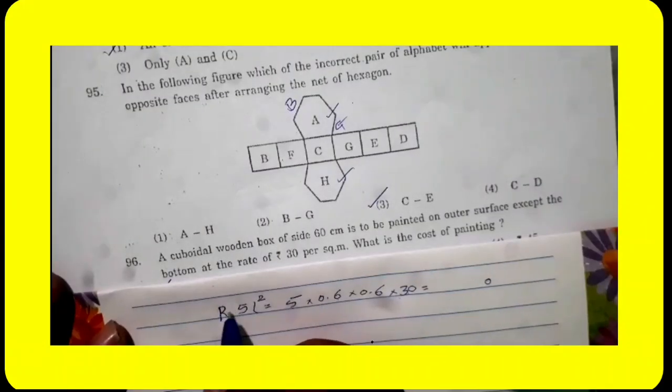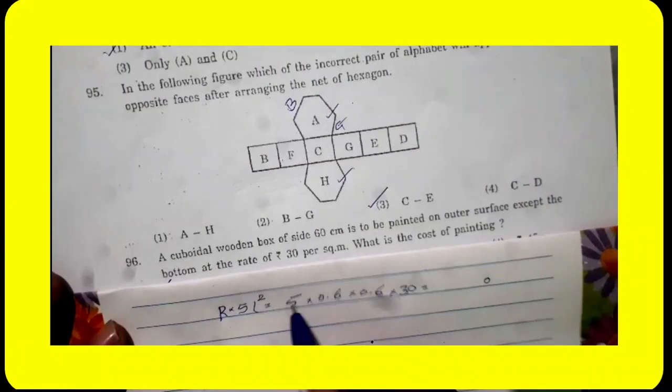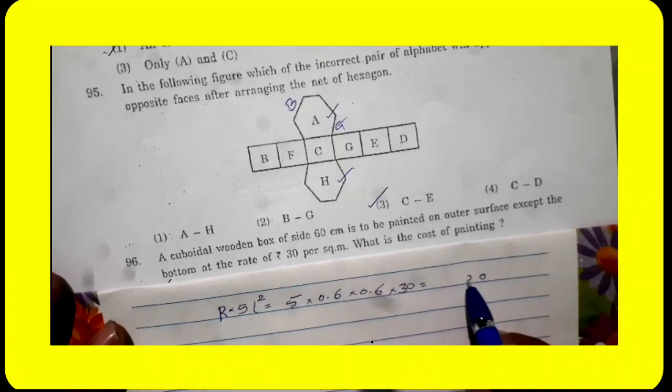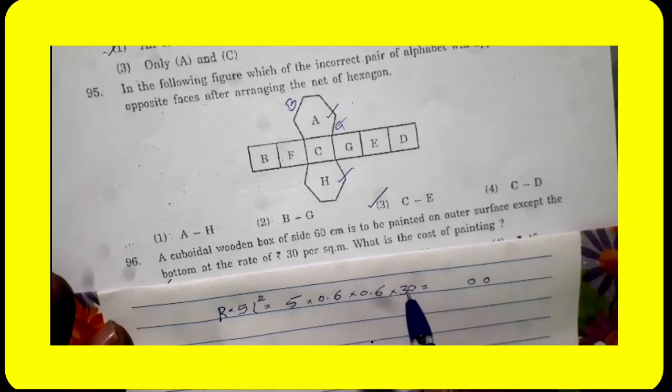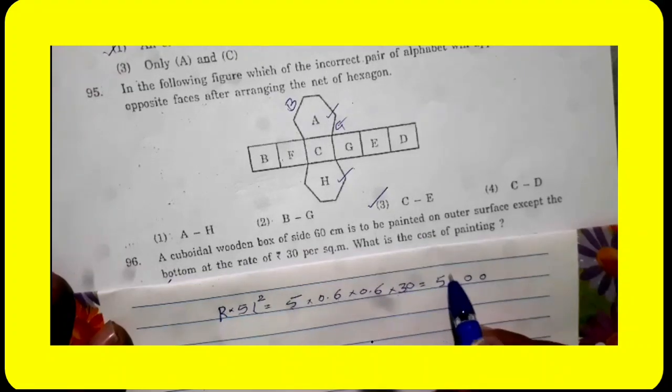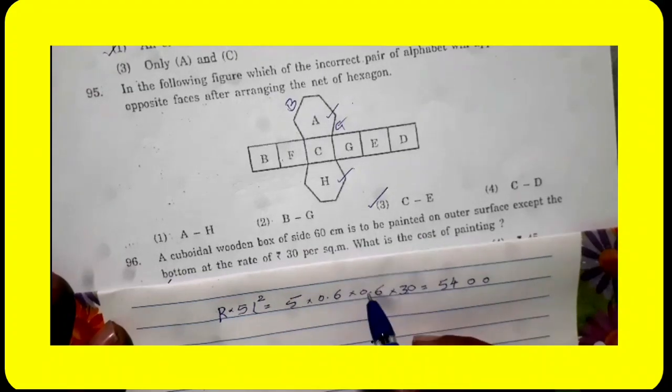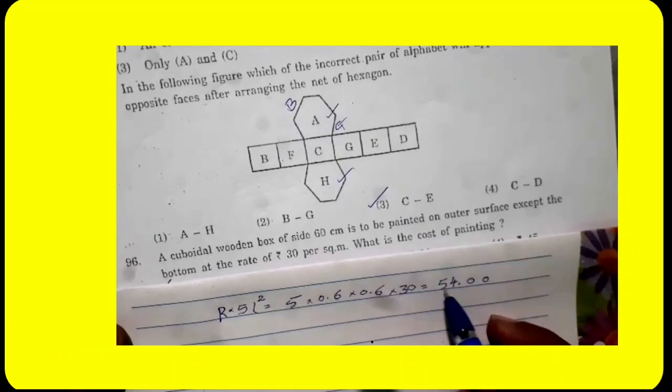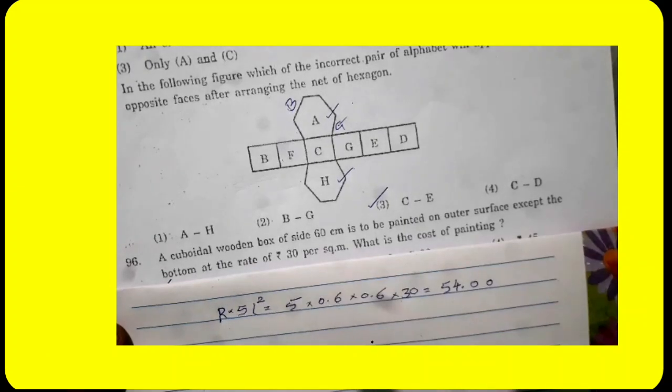Rate per square meter. Now 5 times 6 is 30, 3 times 3 is 9, times 6 is 54. Point on 2 position. 54 is our answer.